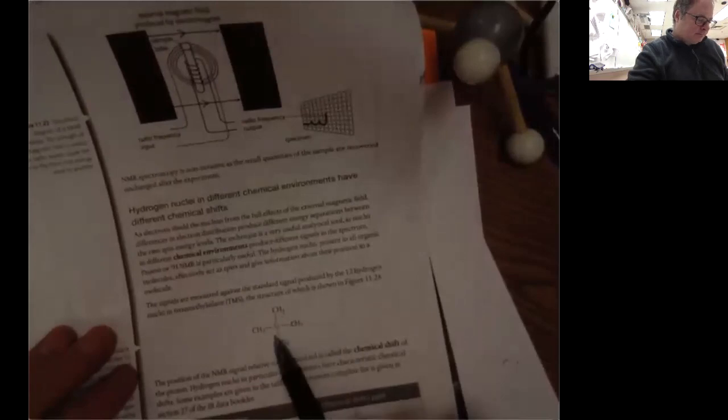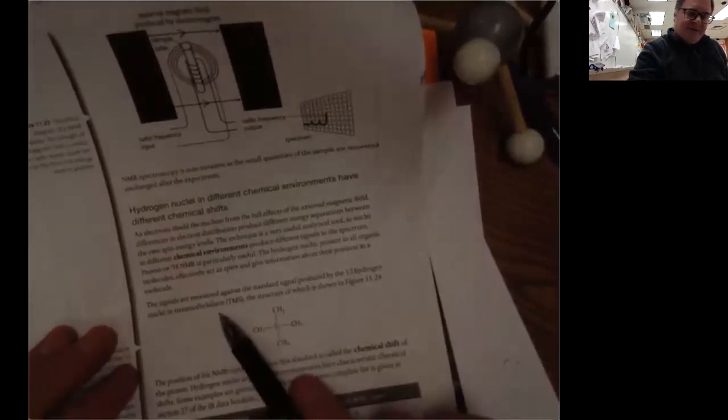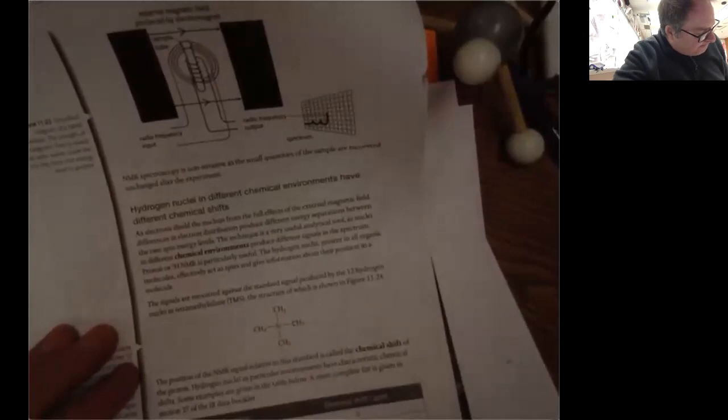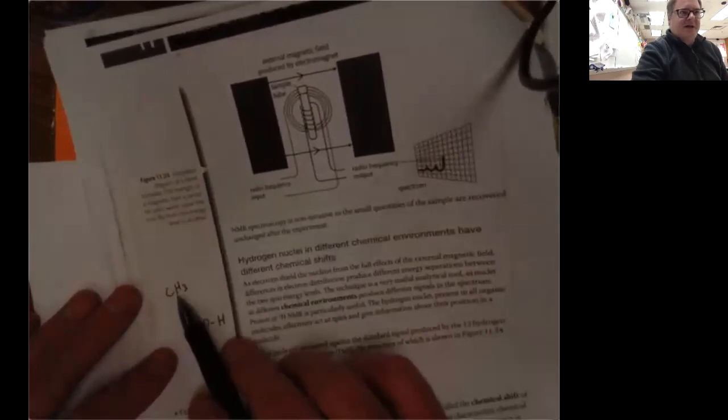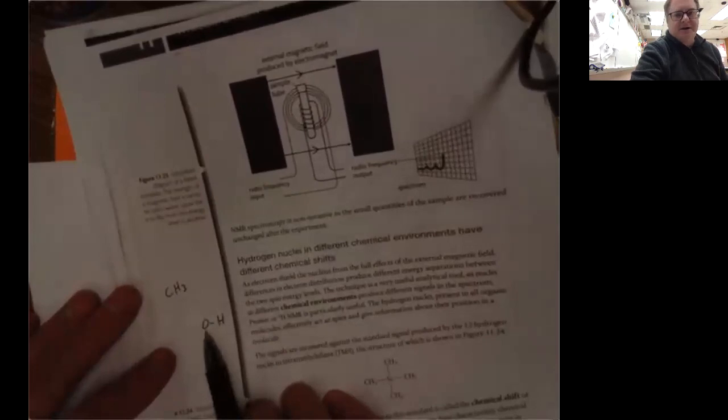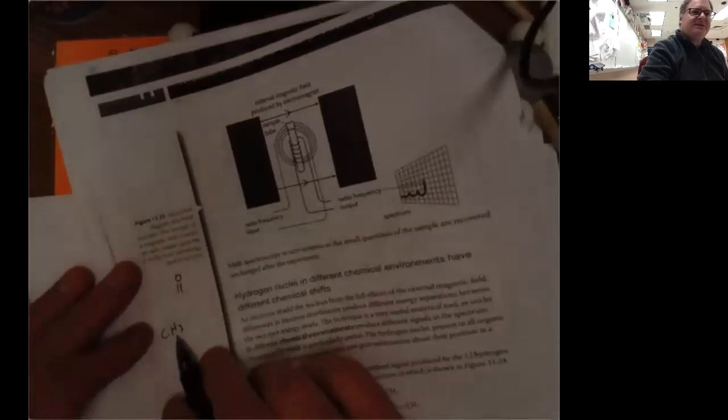So this is what we call our standard, tetramethylsilane. What does it mean, different chemical environments? Okay, imagine an OH reading would look different than a CH3 reading. Oh, like what it's bonded to? You got it. So the hydrogen here would come out differently on our reading than a hydrogen here. And a CH3 will look different than a CH2.